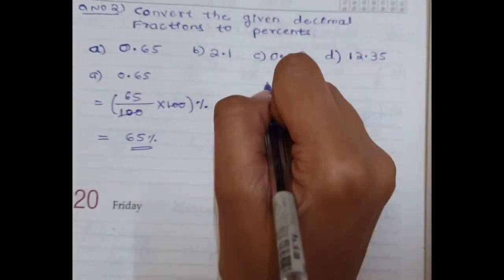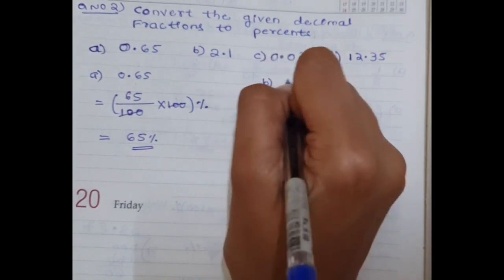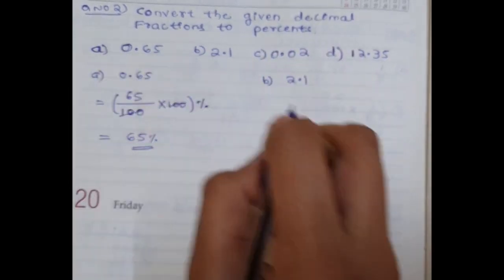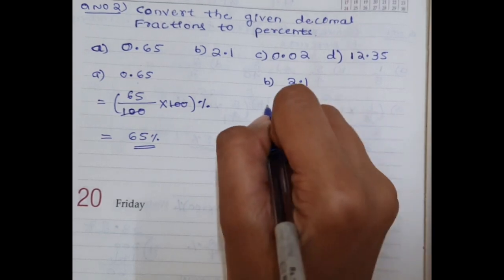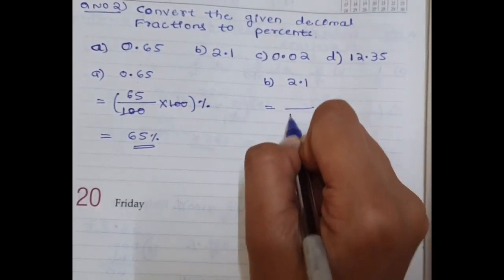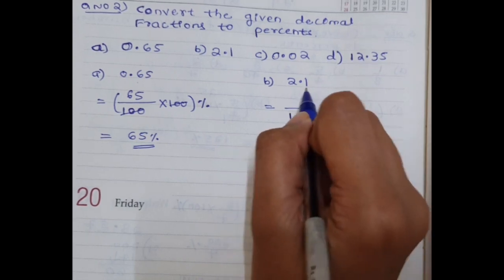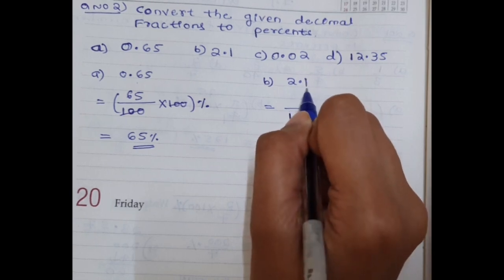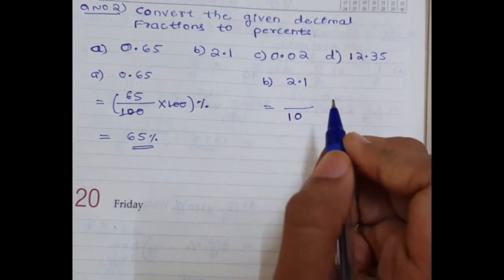Now shall we move to the second one? B, 2.1. 2.1 can be written in the form of a fraction. How to write? First, let me write 1 in the denominator. Now count the number of digits present after a decimal point. After a decimal point, only one digit is present. So let me put only 1 zero.